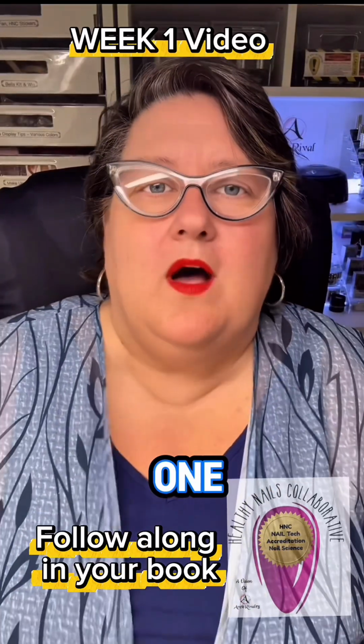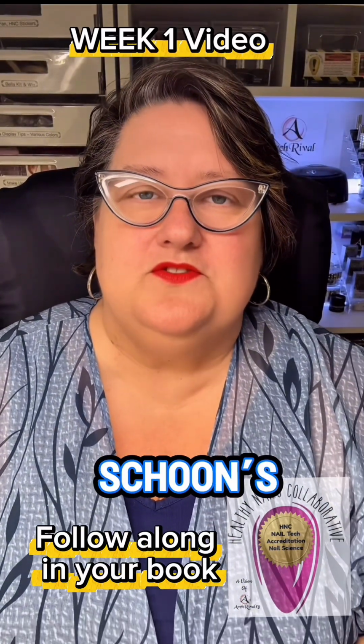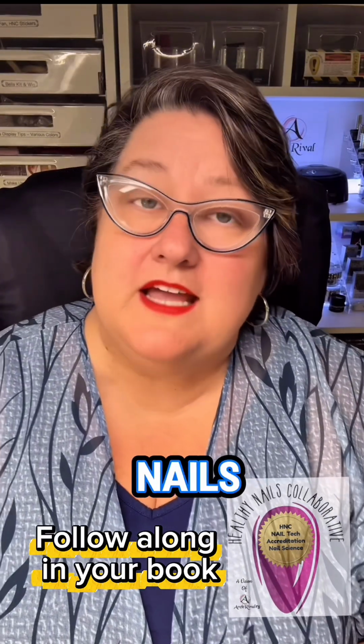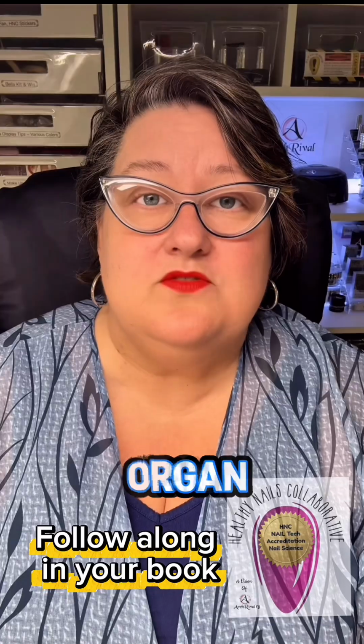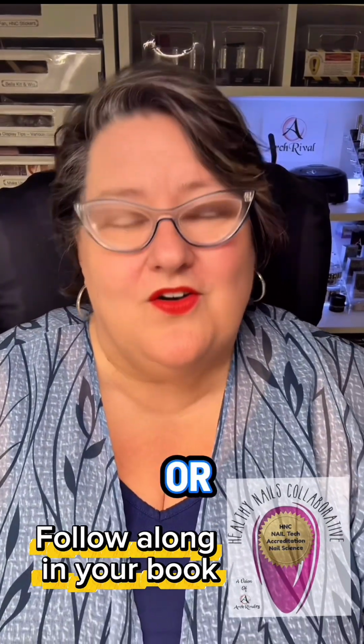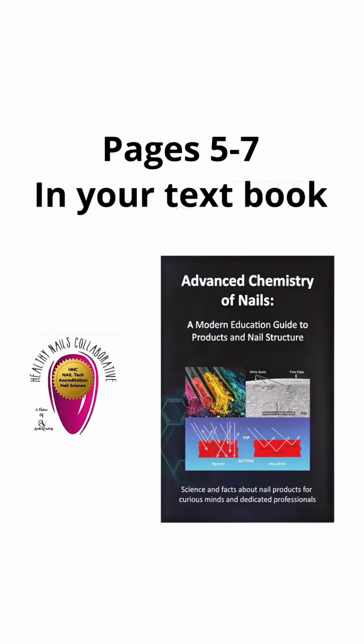Welcome to week 1. We're starting with pages 5 through 15 of Doug Schoon's new book, Advanced Nail Chemistry. These pages explain how nails are formed, the nail as an organ, the role of stem cells, and why the nail plate can't heal. We don't want to just read the science, we want to be able to apply it. Because science that stays on the page won't help you in the salon or at the table.